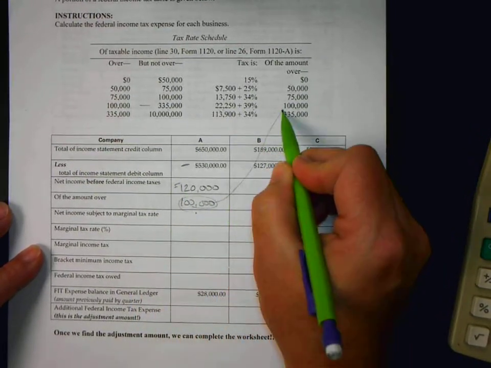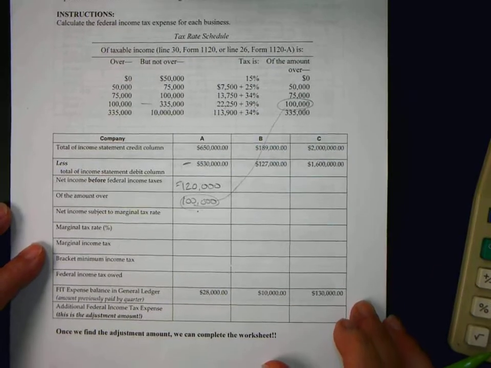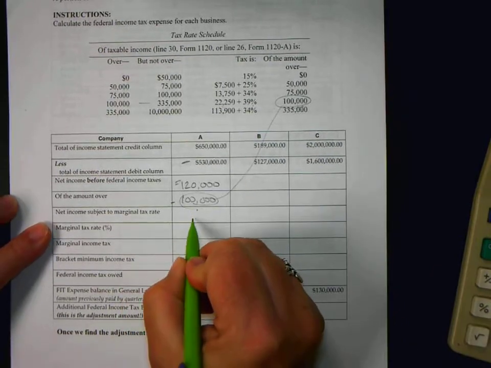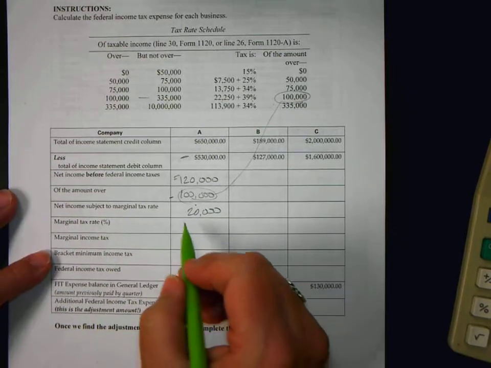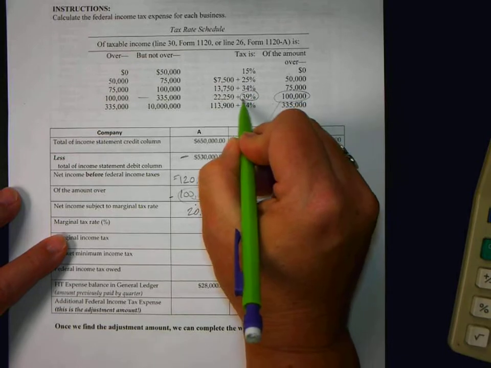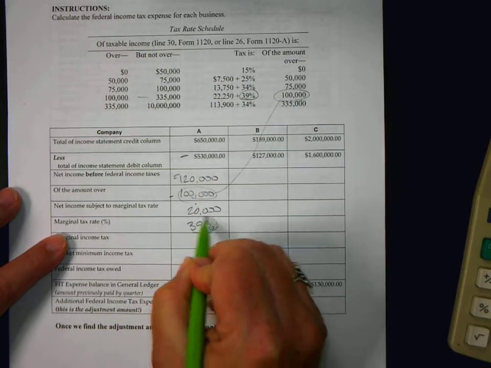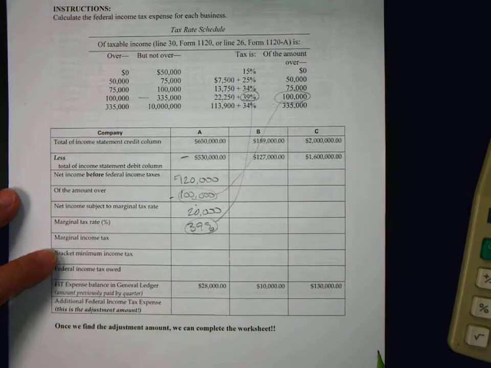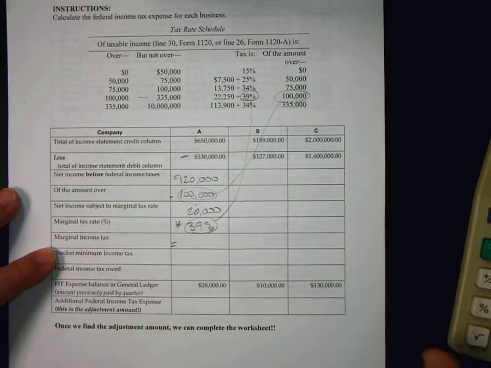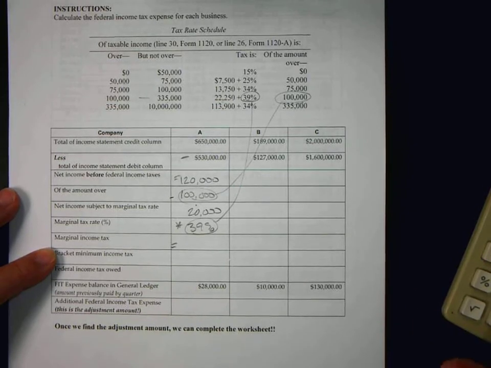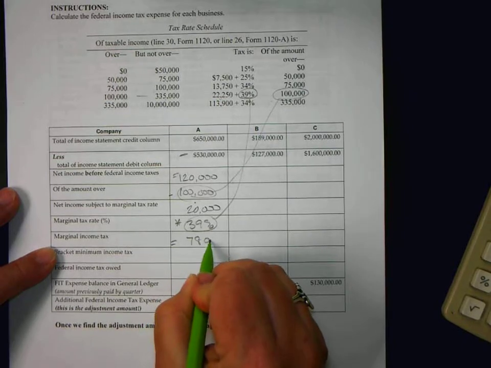This number is coming from right here, and then we'll subtract to get our 20,000. Our marginal tax rate is 39%. That number's coming from right there. We're going to multiply these two. So 20,000 times 39% is 7,800.